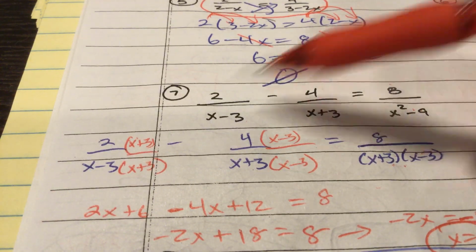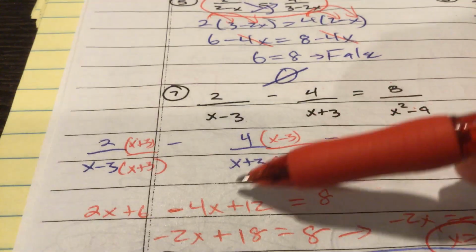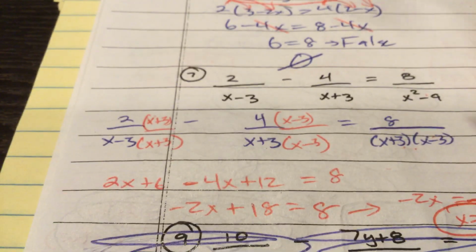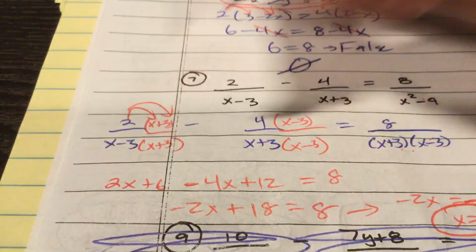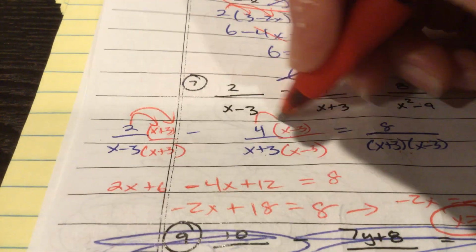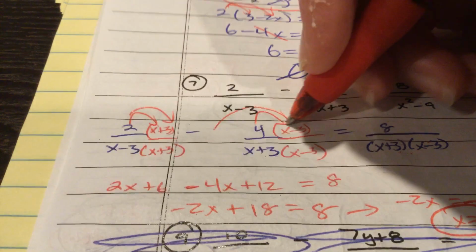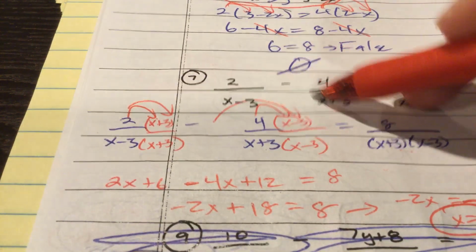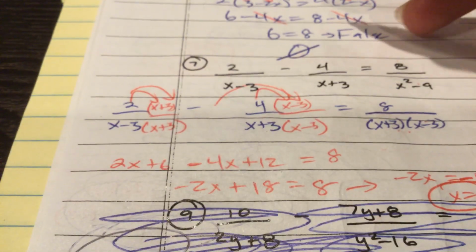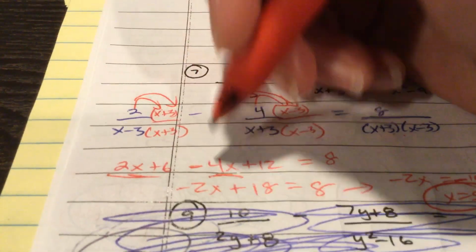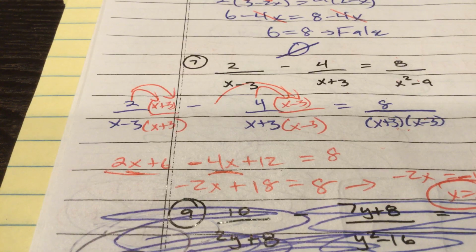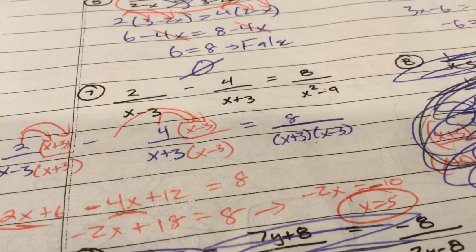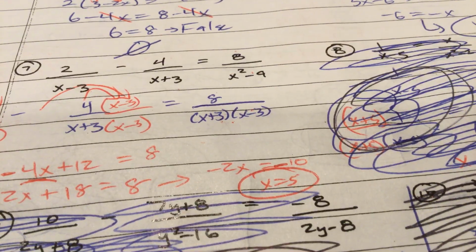All the denominators are now the same. X plus 3, x minus 3. X plus 3, x minus 3. And lastly, x plus 3, x minus 3. Time for some distribution. 2x plus 6 minus 4x, but a negative times a negative is a plus 12. That is a negative 4 times a negative 3. Equal to 8. 2x minus 4x, negative 2x, plus 6 plus 12 is 18, is equal to 8. Subtract 18 from both sides, divide by negative 2. x is 8.